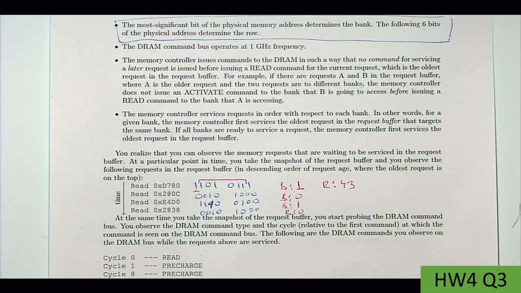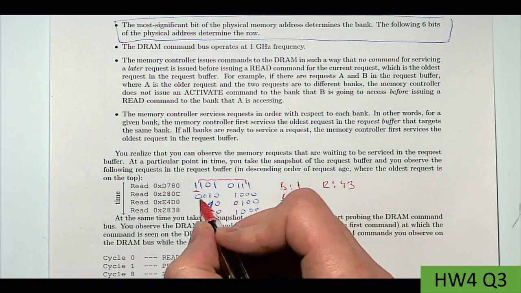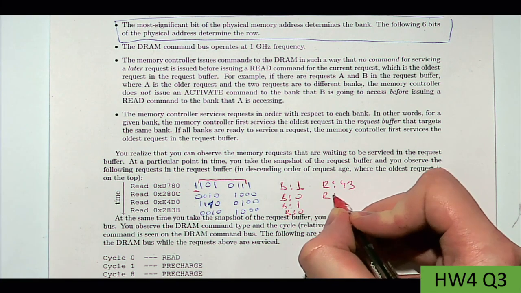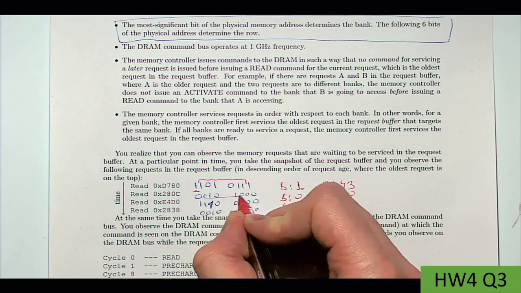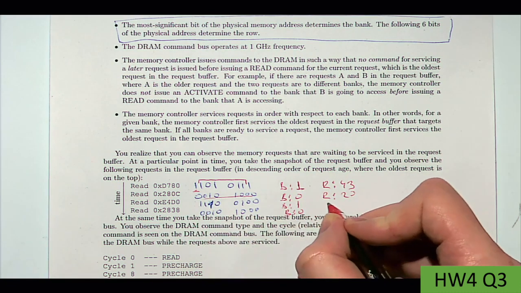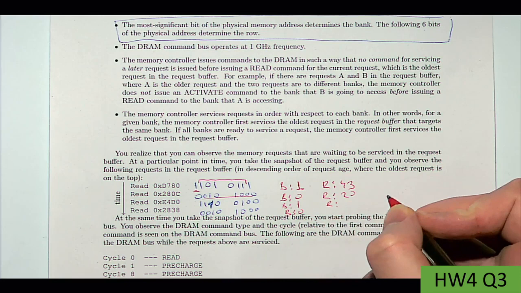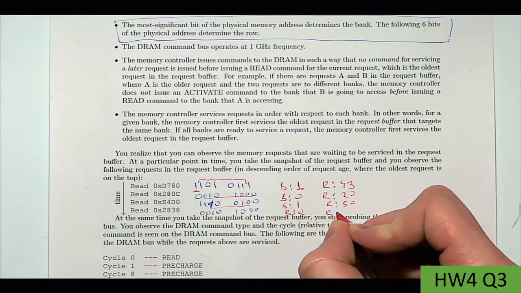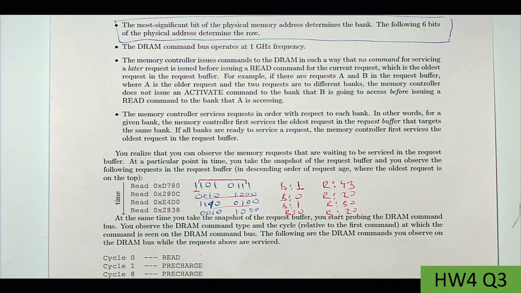Okay, and for the row, we look at the next 6 bits. So here it is 20. And then the next request goes to 50. And then the next goes to row 20.